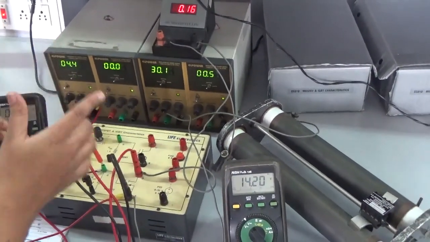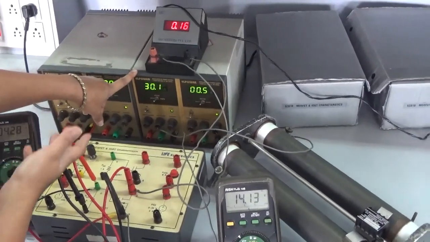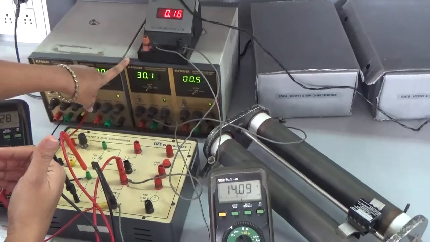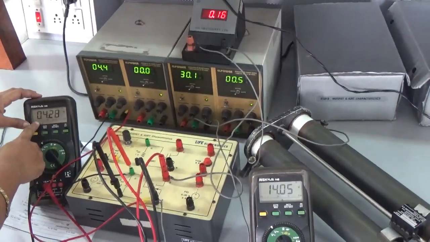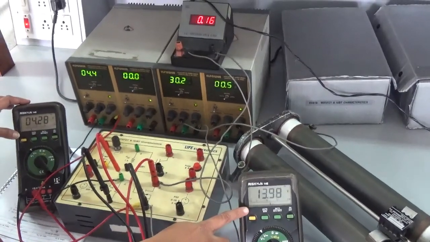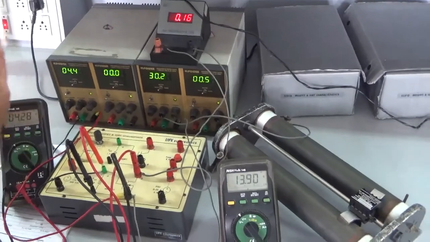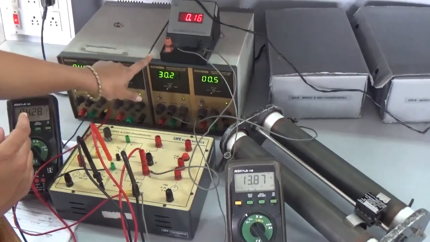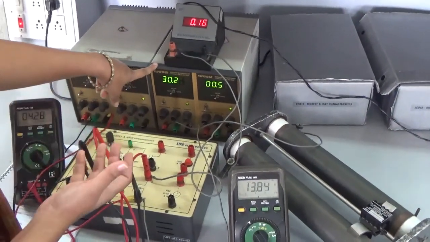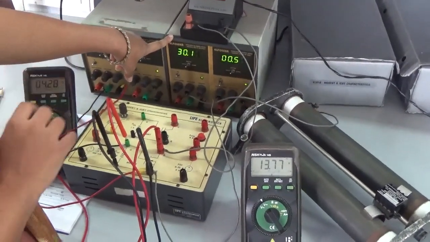I have shown you for one value, for 30 volts. Transfer characteristics also I have shown for 30 volts. Output characteristics also I have shown for one value of VGS by setting the voltage across the MOSFET to 50%. Now you need to take one more set of readings. First, transfer characteristics by setting the voltage to 20. Instead of 30 you need to set it to 20. Repeat the procedure and take down the readings.